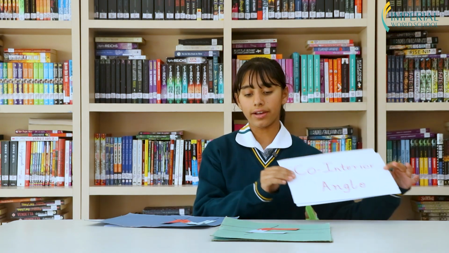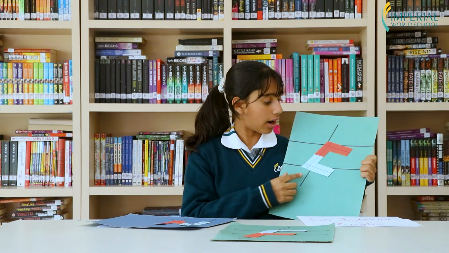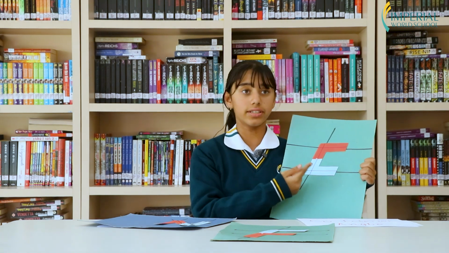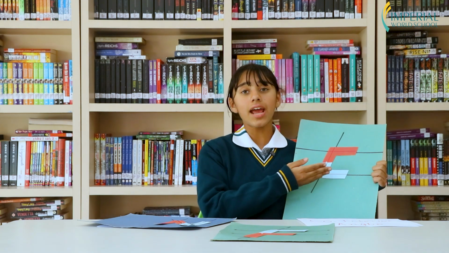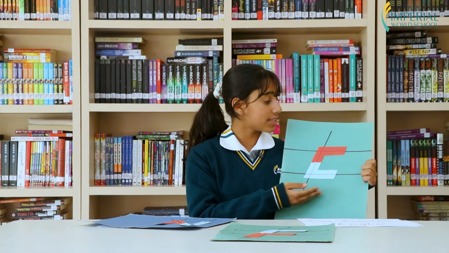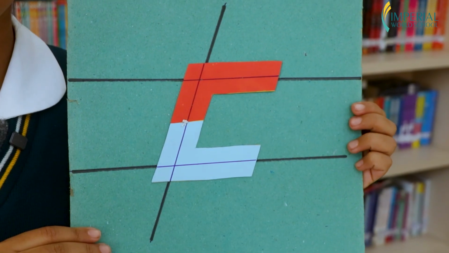Now, co-interior angles. Co-interior angles are on the same side of the transversal line. They are usually in a U or C shape. Co-interior angles are supplementary, which means they add up to 180 degrees. They are both inside the parallel lines.